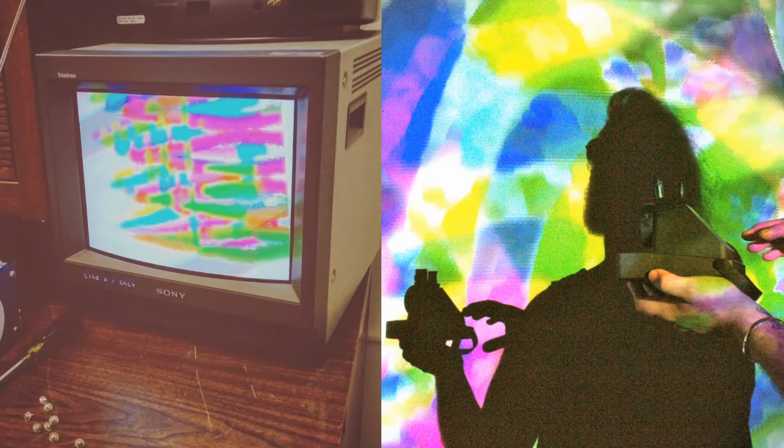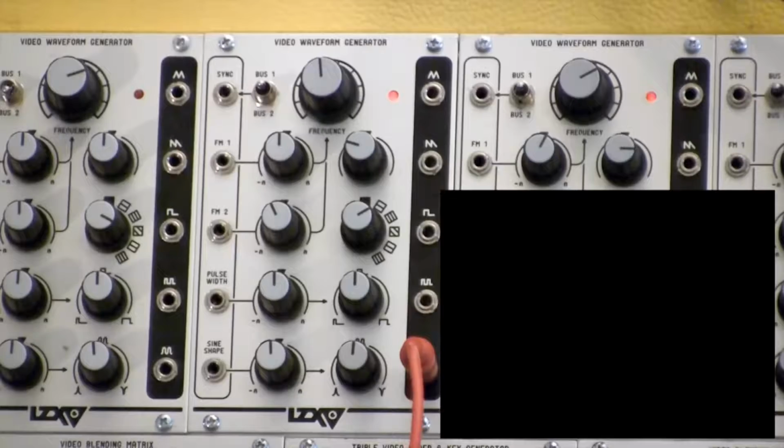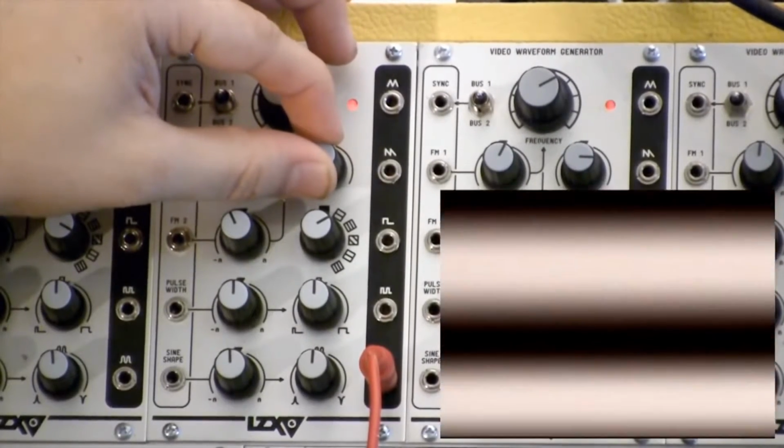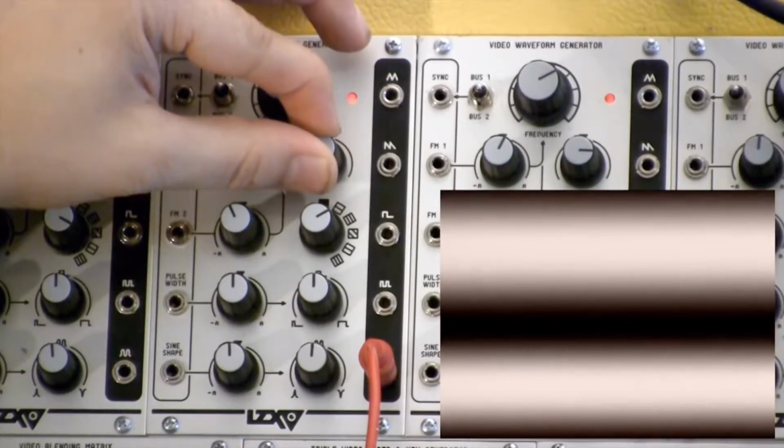What the audio synthesizer does to a speaker, a video synthesizer does to a television. And these are some images I've made and photographed. The way old televisions worked is that they shot a beam of light out the front, scanning each pixel thousands of times a second. So in order to create shapes on the screen, we use oscillators in sync with the frame rate of the television.